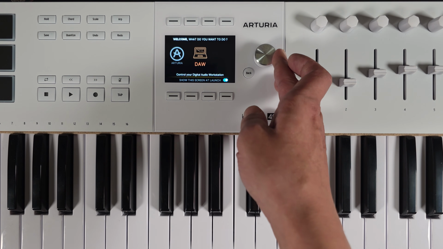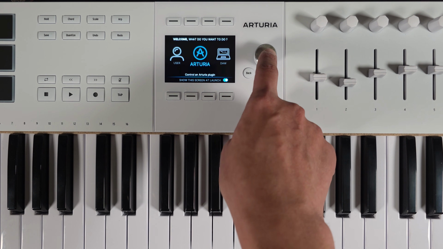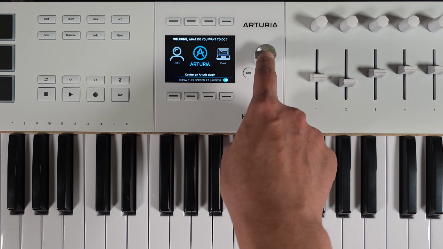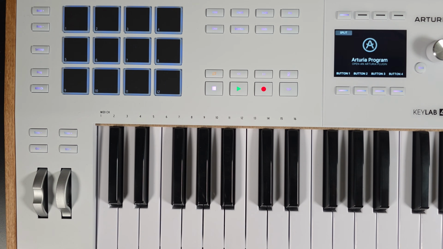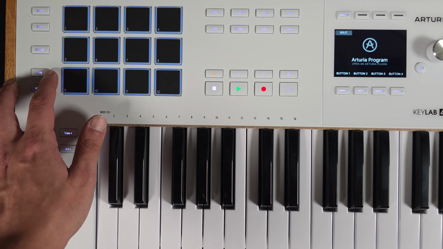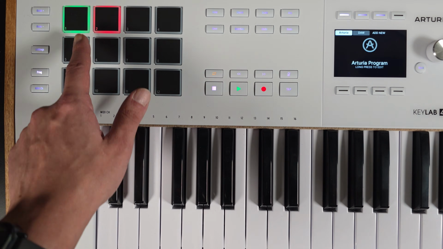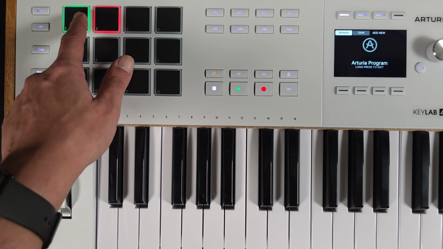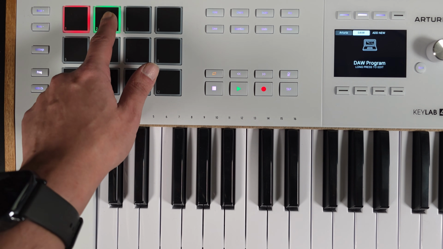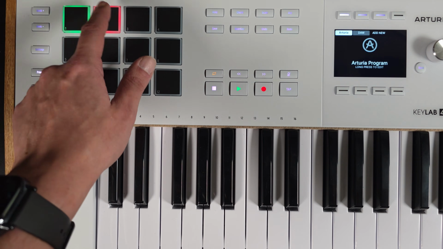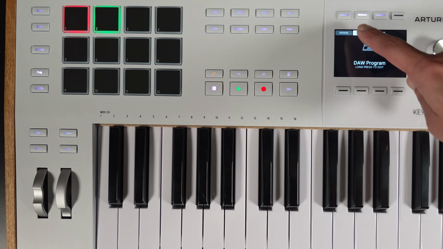You can select one from here and just push the encoder to select one. I'm going to just do the Arturia. But you can also change it by going to the program right here. If you tap it, then you can use the pads. The first one will be the Arturia program. And then you can just go to the DAW program by just using the pads. Still, you can use the buttons right here.